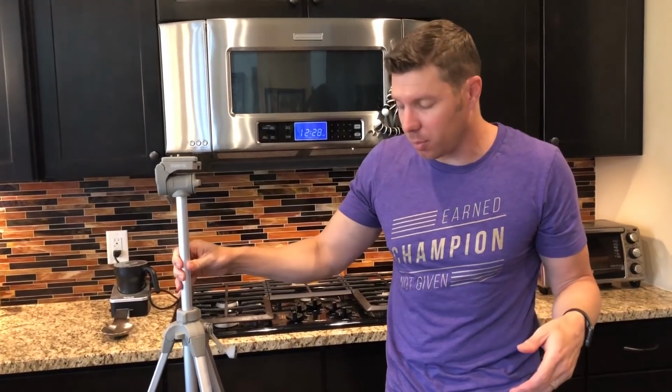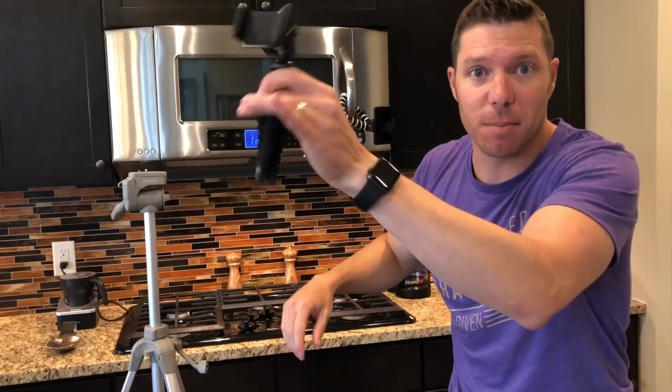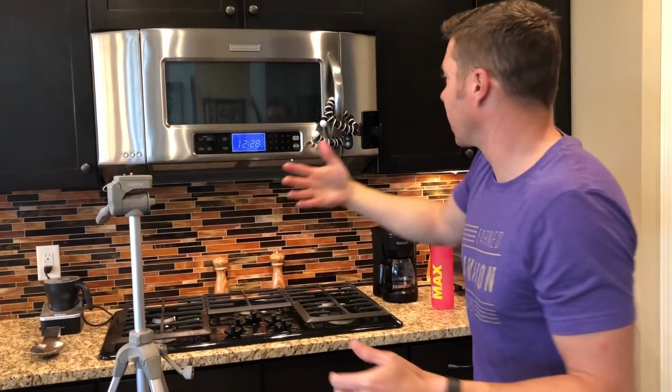Tripods, obviously, you know what a tripod is, Google it, you can get them for 20, 30 bucks. If you do a lot of stuff where you're just talking in front of the camera, not a bad thing to have because it can go up kind of high. Honestly, I use this like once a month. It's not my go-to. This is my main go-to, as well as just holding the camera.